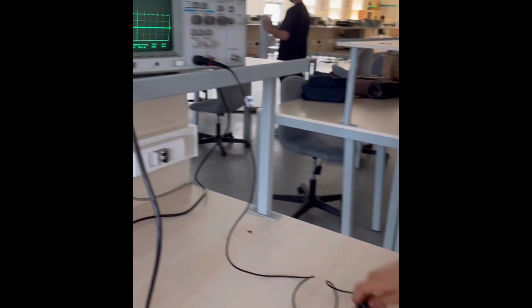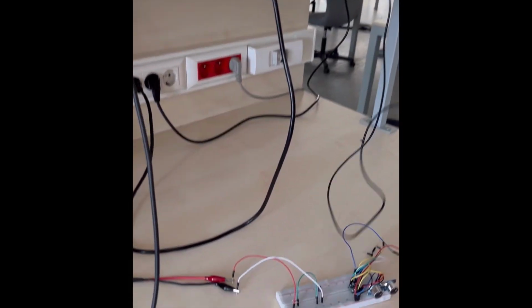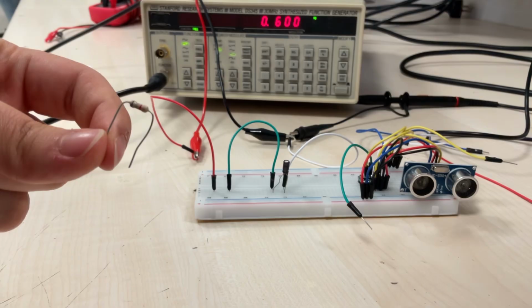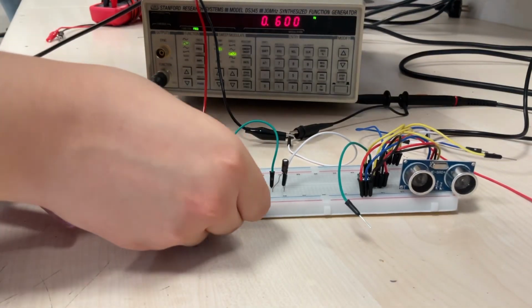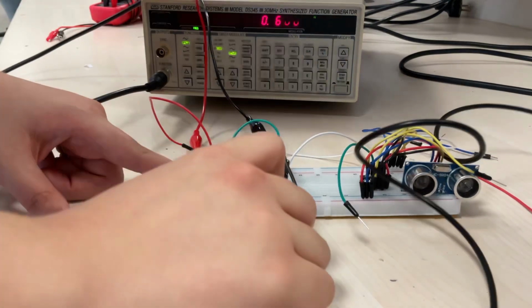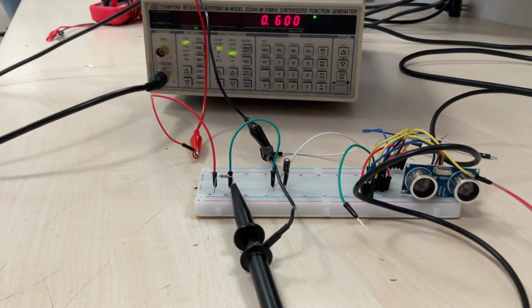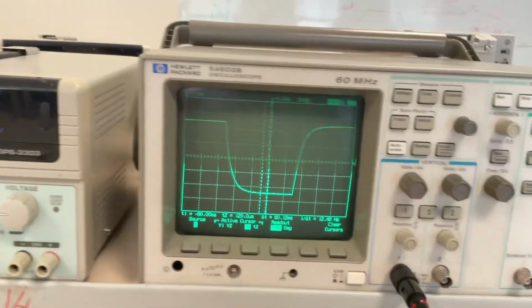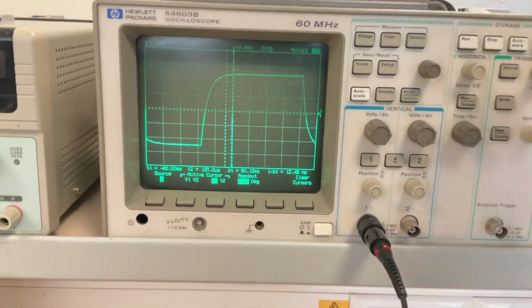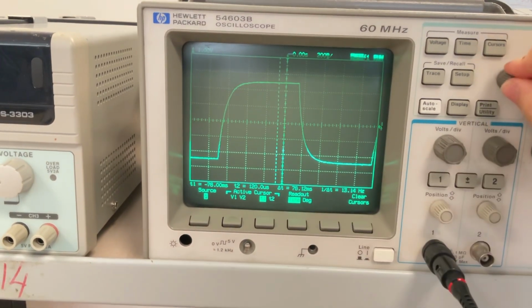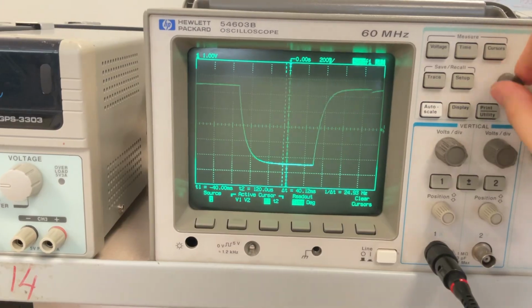Then I will connect the oscilloscope probe in between the resistor and the capacitor to view the results on the oscilloscope screen. As you can see from this demonstration, with this setup we can view the capacitor's charging and discharging waveform on the oscilloscope screen. By using the cursors on the oscilloscope, I can precisely determine the measured value of the time constant.